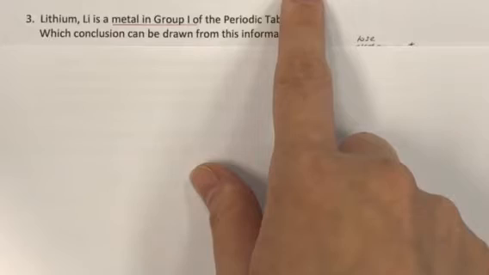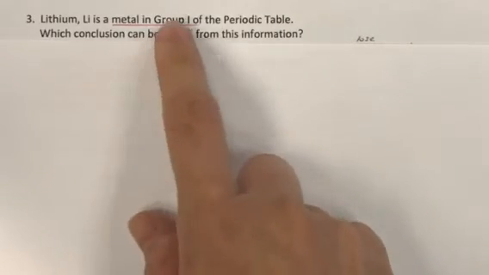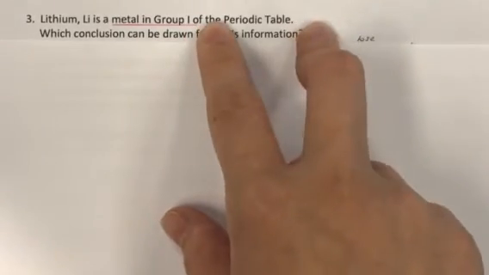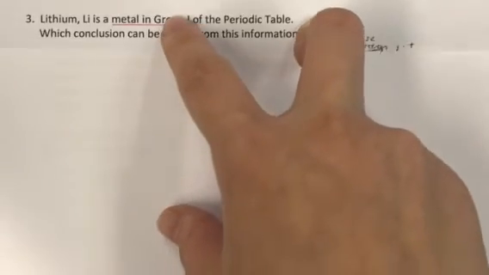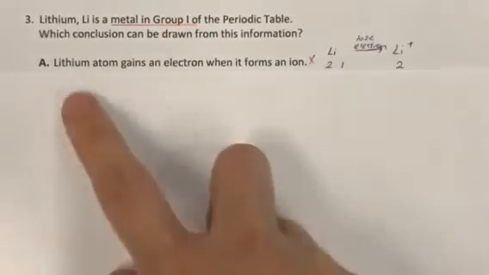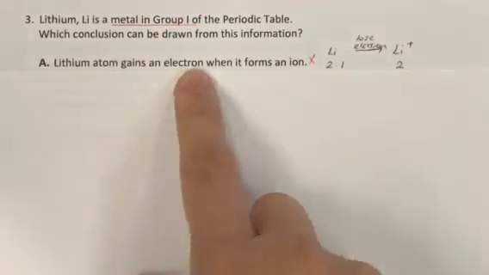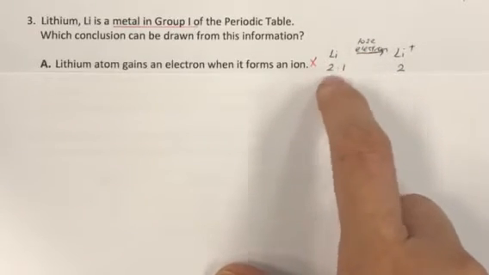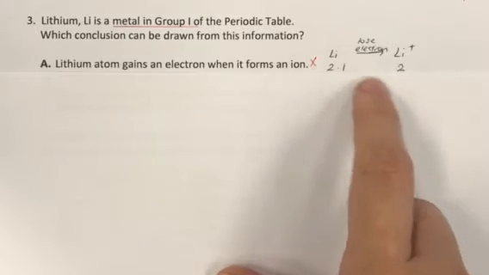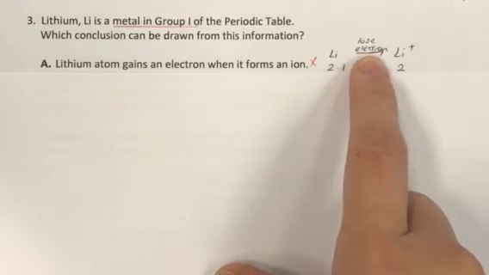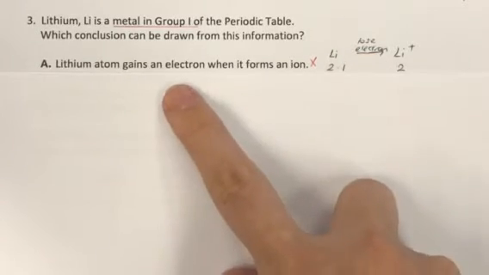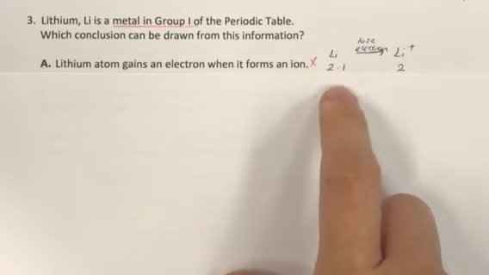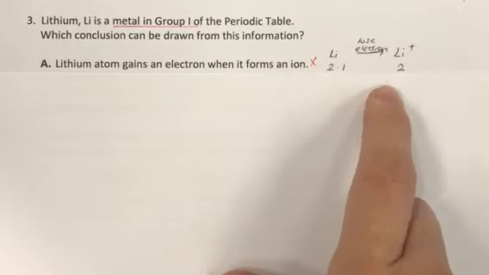Next question, question 3. Lithium is a metal in group 1. Let's look at option A. Option A says lithium atom gains an electron. Lithium is 2.1, with 1 valence electron in group 1, and to make it into an ion, it will lose an electron, not gain an electron. So A is wrong. 2.1 will lose 1 electron to become 2.